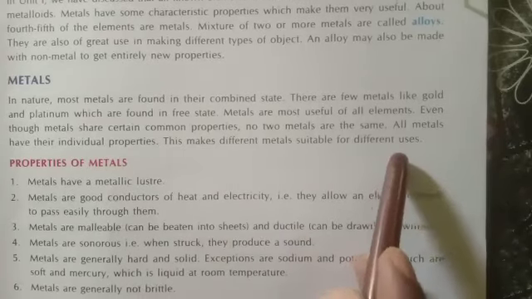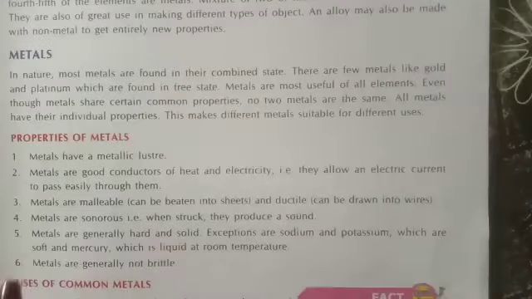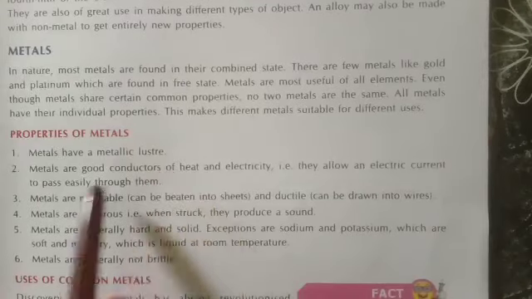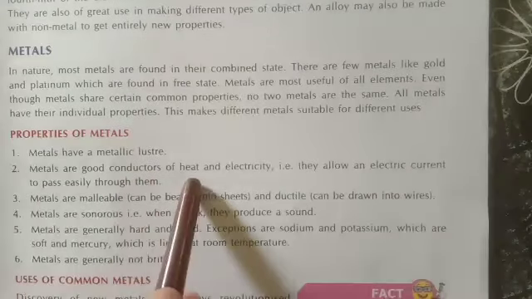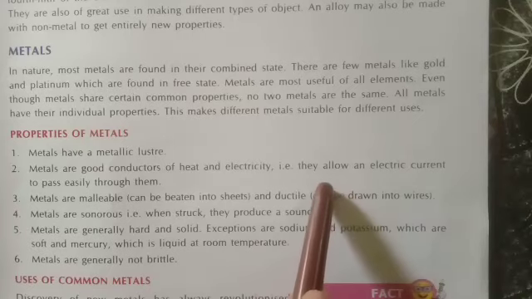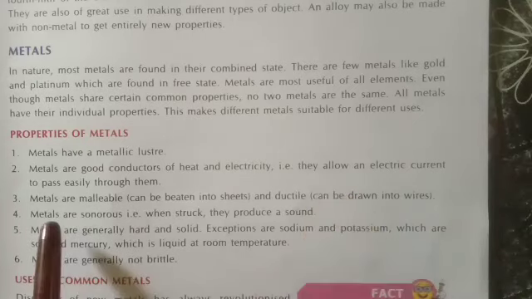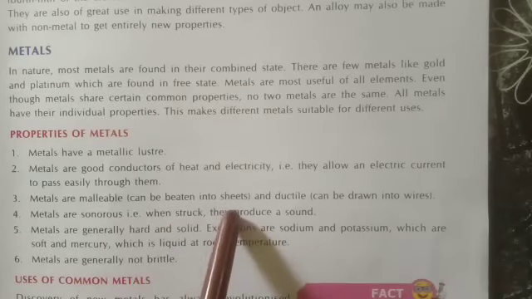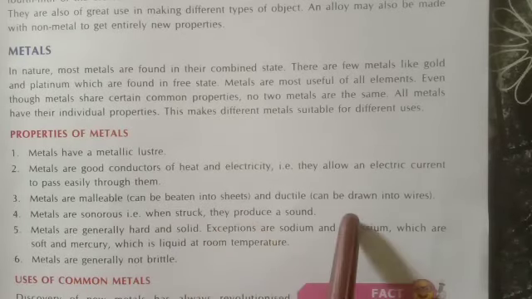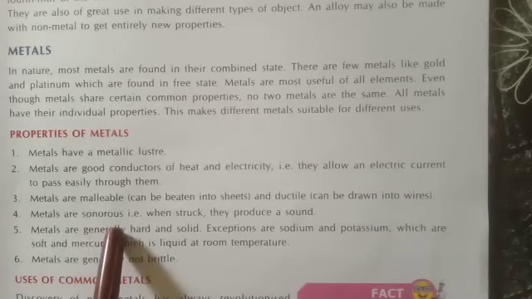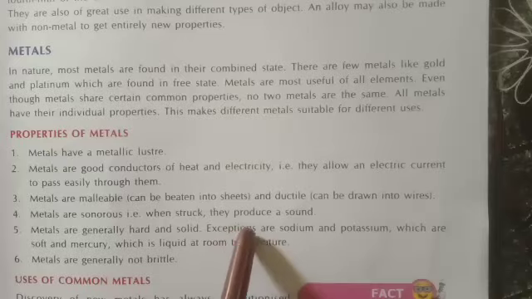Okay, let me come to the properties of metals. Metals have a metallic luster. This is the main property. Metals are good conductors of heat as well as electricity. They allow an electric current to pass easily through them. Metals are malleable, that can be beaten into sheets, and ductile, that can be drawn into wire. Metals are sonorous, which means when struck they produce sound.